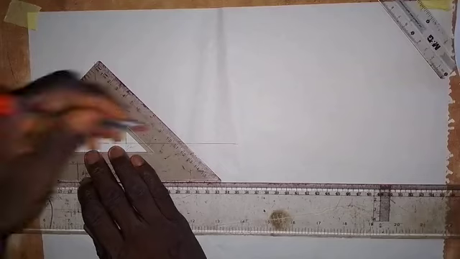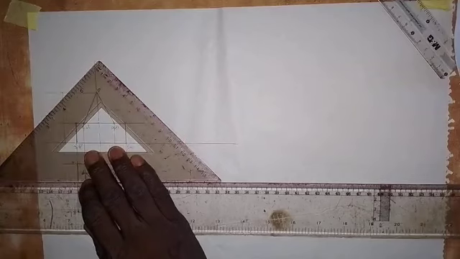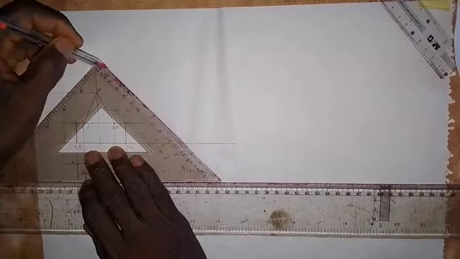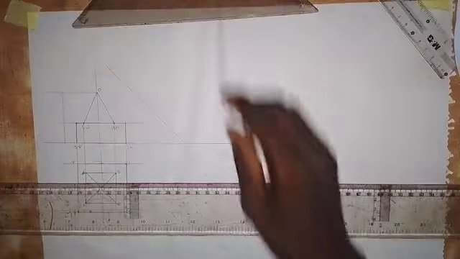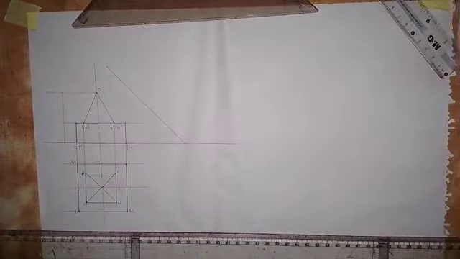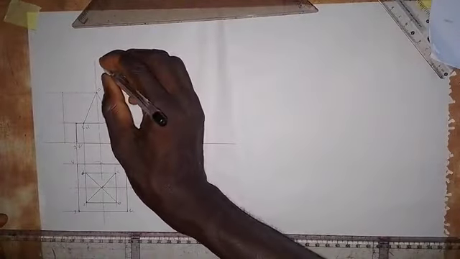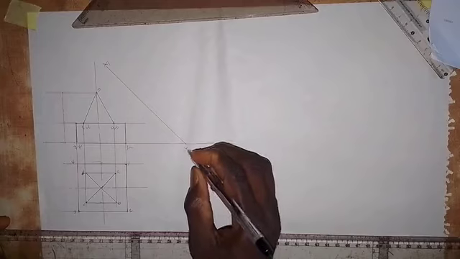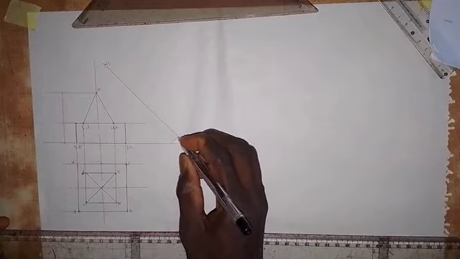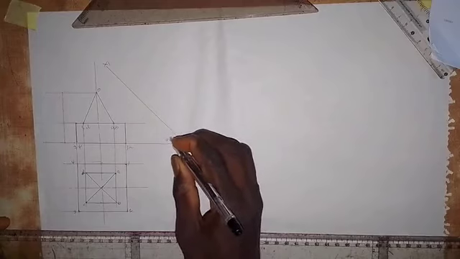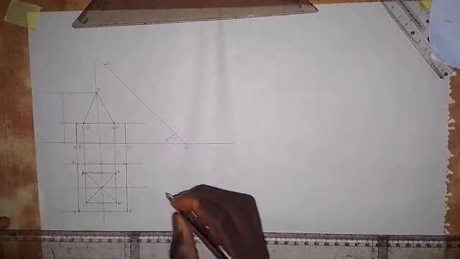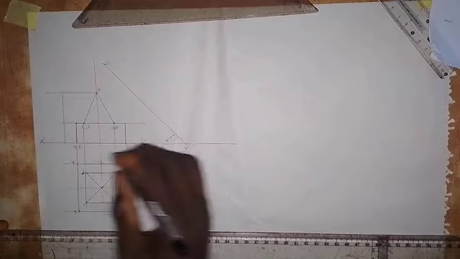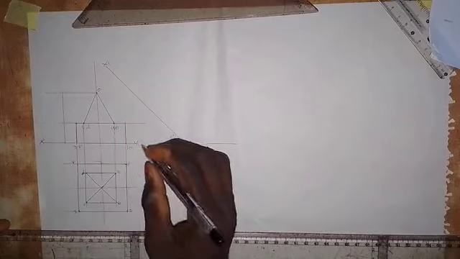So all we have to do is to draw a line at 45 degrees with the set square. This is my 45 degrees set square. So draw a line in this direction like this. Okay, so we have it. So this particular plane is plane X1 Y1, so you need to write this. The angle between them like this is 45 degrees, so let's put the angle there. And also this line is line XY, so make sure you put it there.